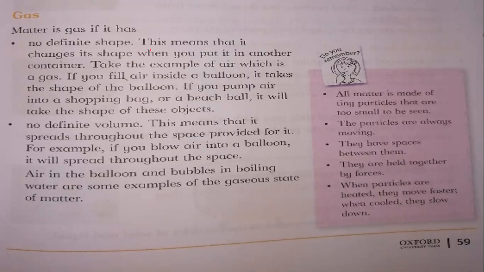Take the example of air, which is a gas. If we fill air inside a balloon, it takes the shape of the balloon. If you pump air into a shopping bag or a beach ball, it will take the shape of that object.